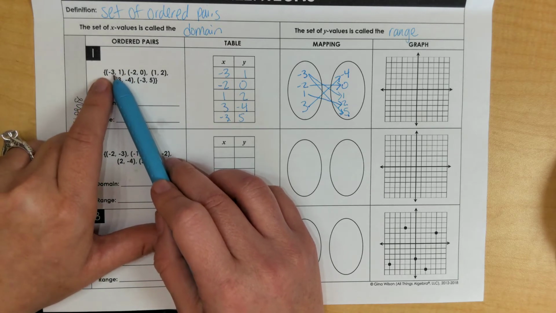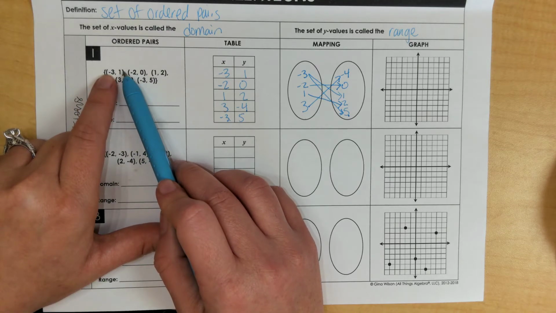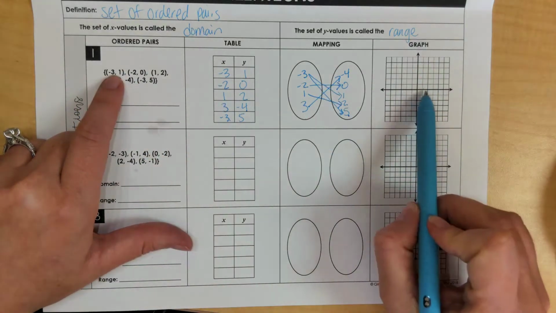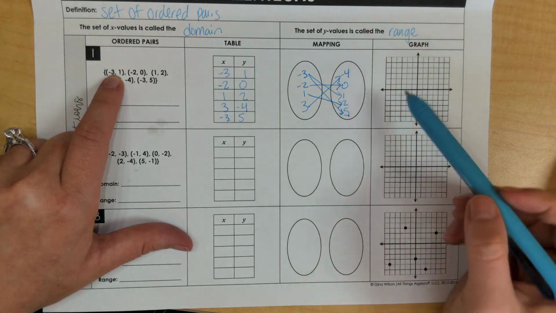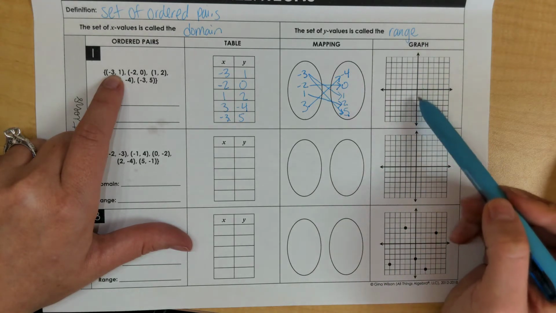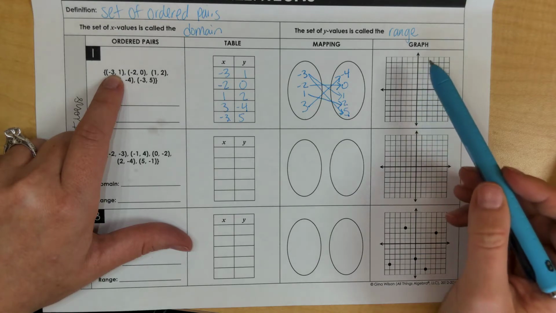So the x direction, that number is always the first number, and the vertical direction is always the second number. Remember, when we're going horizontal, left is negative and right is positive, and in the vertical, down is negative and up is positive.